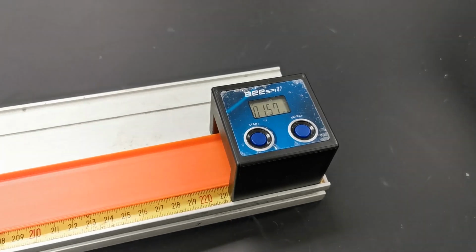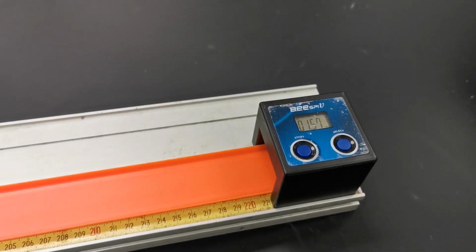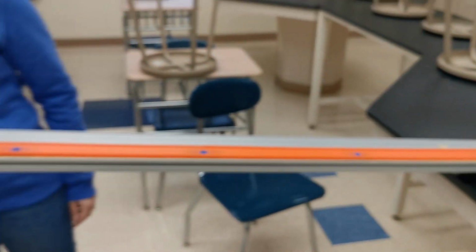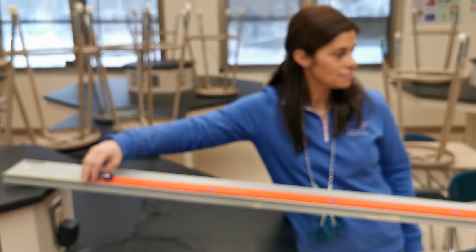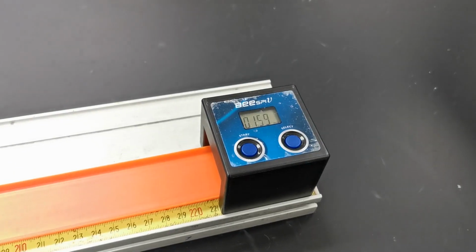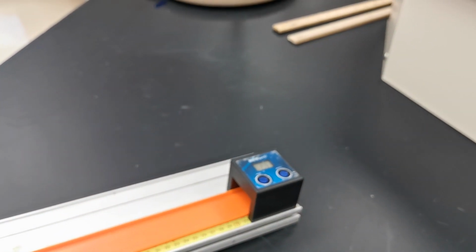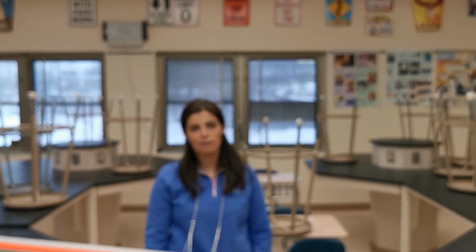For our second trial, our number came out to exactly 1.57 meters per second again. Then we're going to do 1 more time. For our last trial, we have 1.59. So we have 1.57, 1.57, and 1.59. All right, now we can go solve for finding Q.